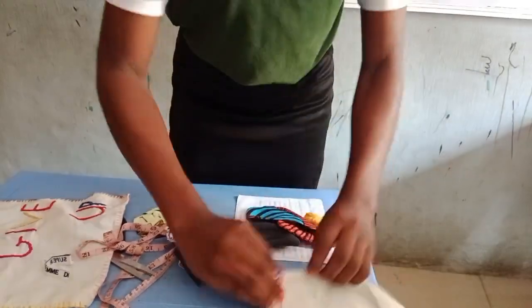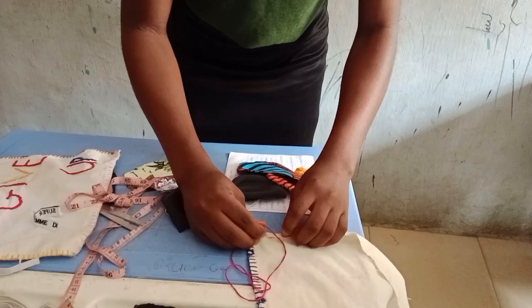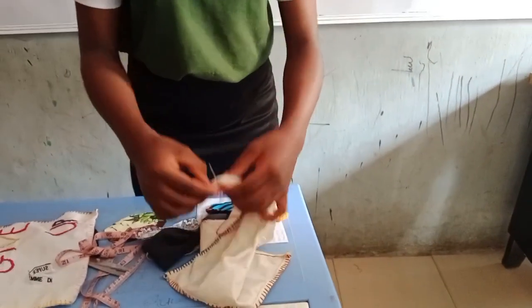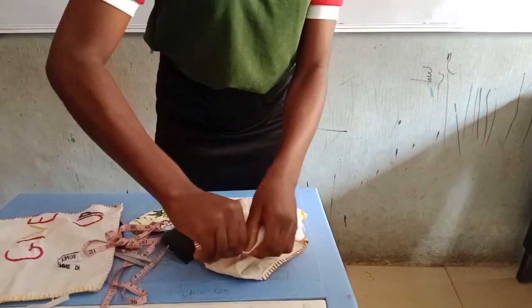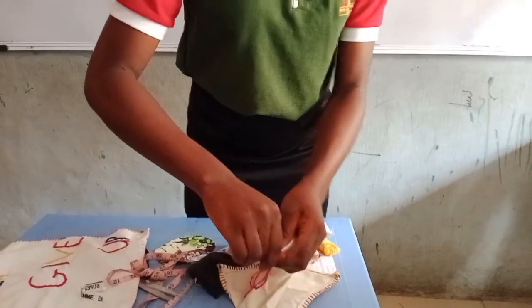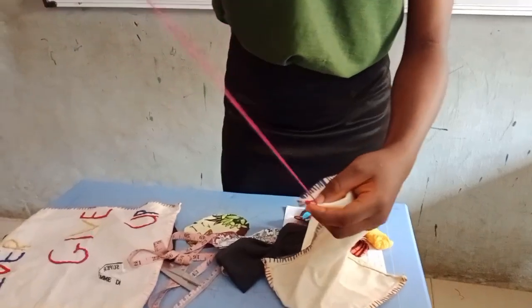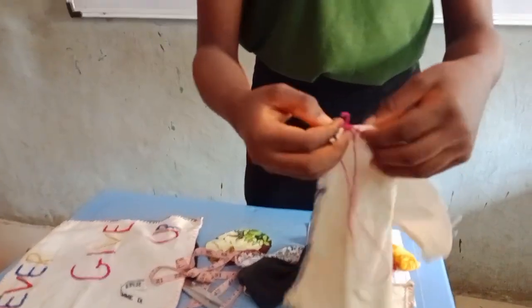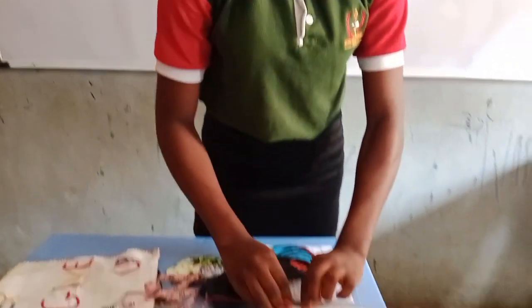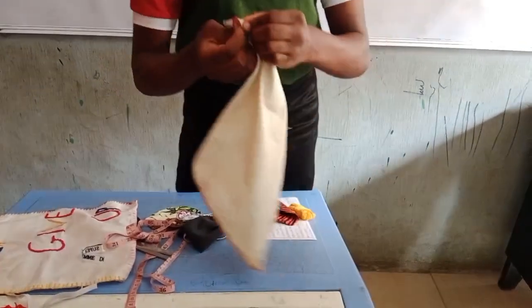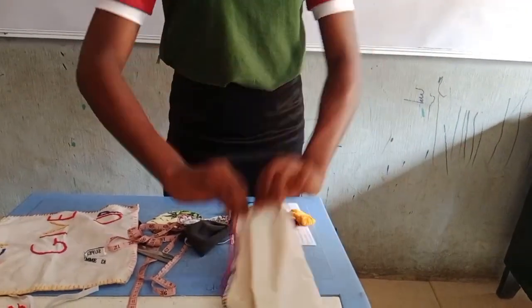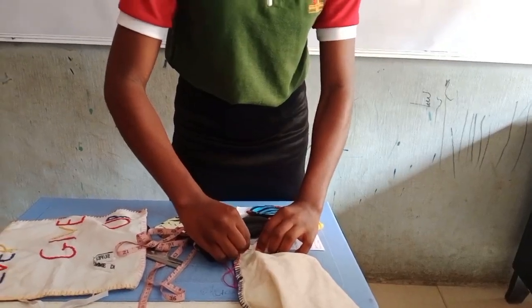And you continue like that until your desired space and measurement. So this is for the edge stitches. You continue like that, measuring the space and all. You have to be careful. Do not make a long bow so that it won't be tangling with each other.